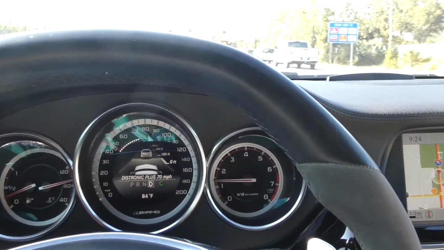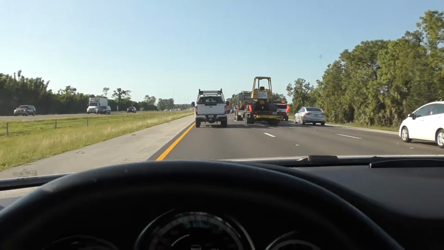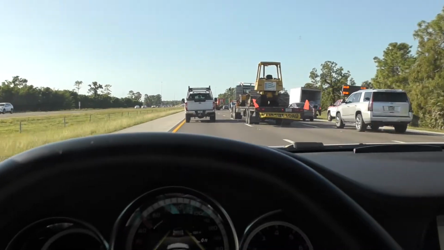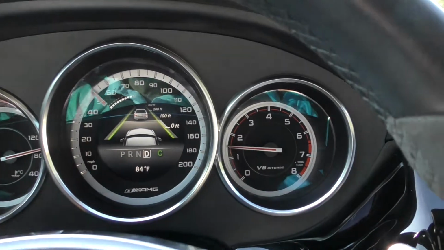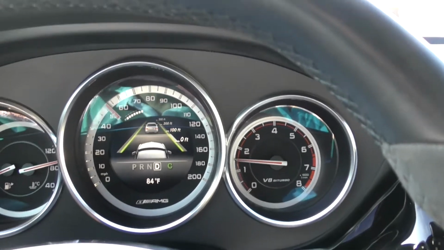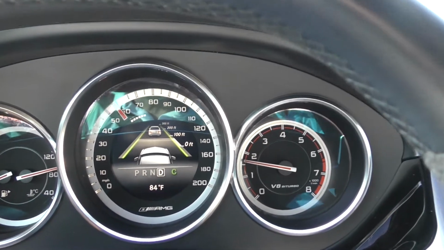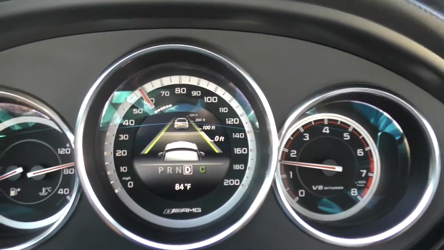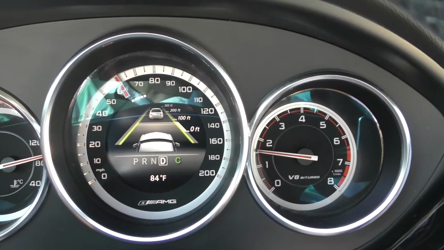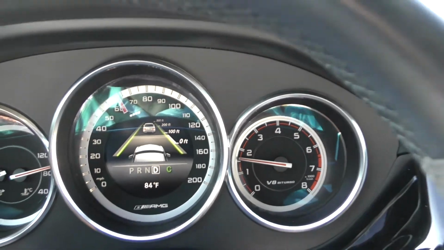So now the car would be running 70 if we didn't have this big Ford truck in front of us as an impediment. And you can see those white rectangular dots that are telling you the deficit between where you've set the cruise and where you actually are. Right now we're at 60, but we're increasing.